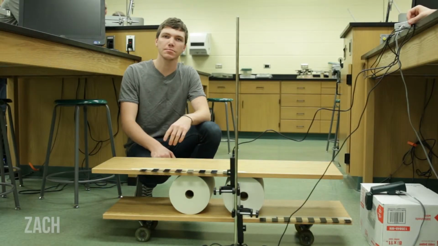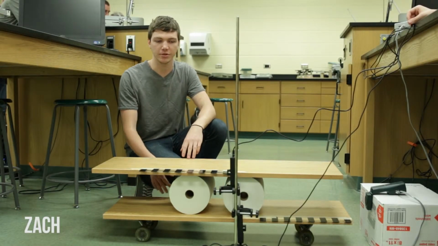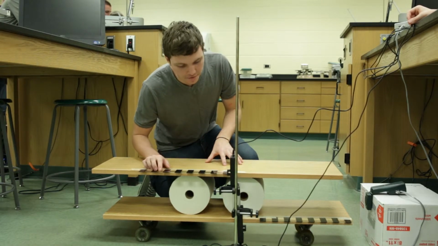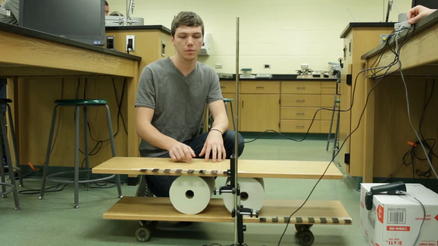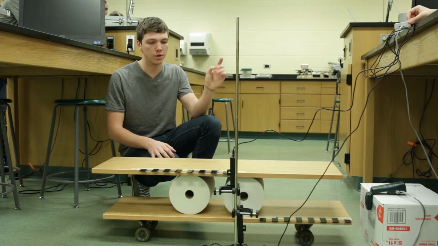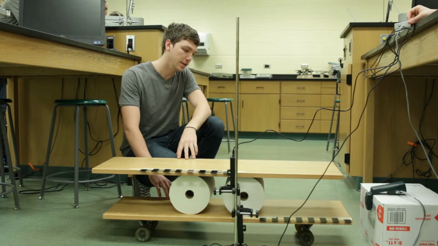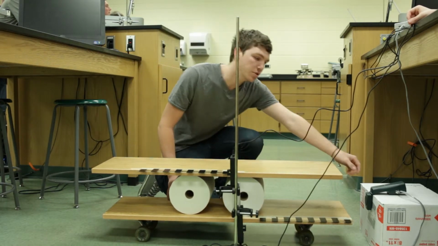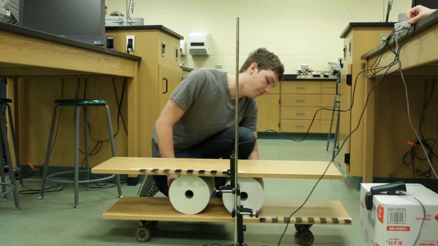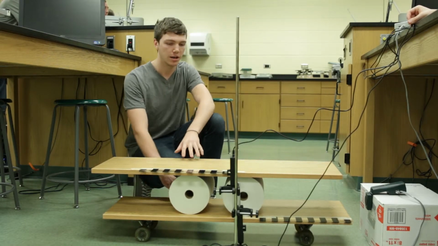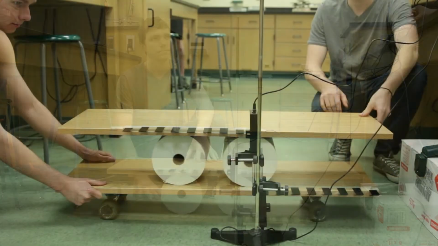Hi, I'm Zach, and I'm going to be explaining the actual demonstration of our project. We have two boards that have picket fences that will be read by the photo gates and logged on Logger Pro, sensing the velocity of each of the boards that move. And then we have a motion sensor that senses how fast the actual cylinders or rolls of paper are moving when we move them.